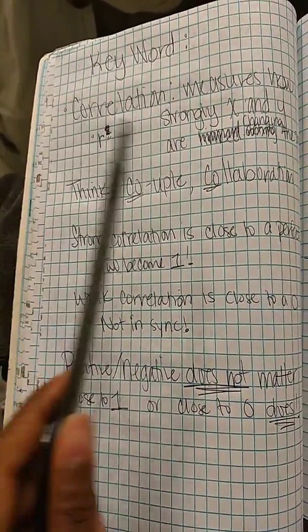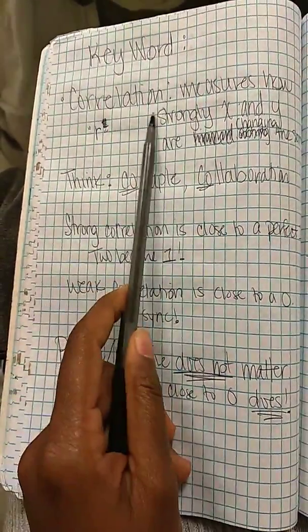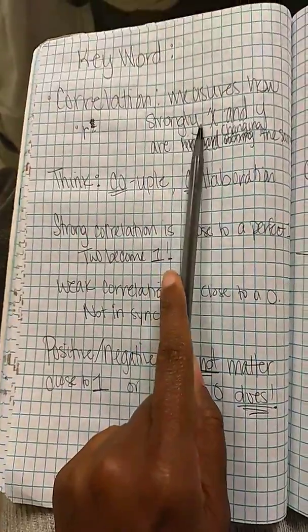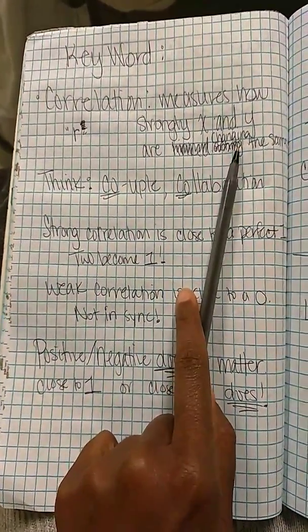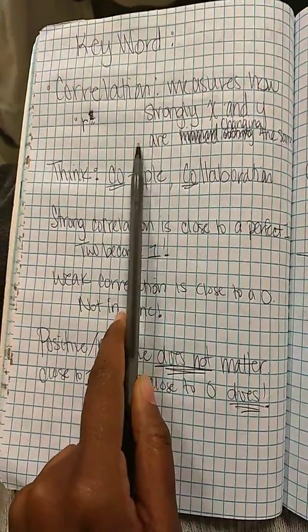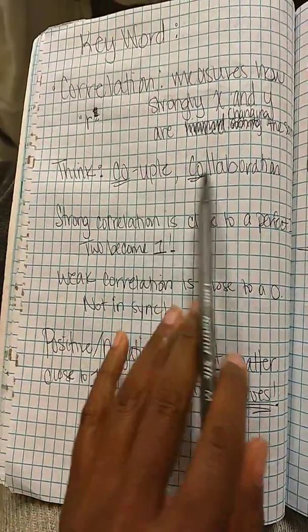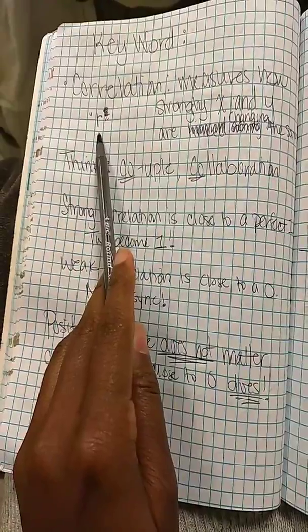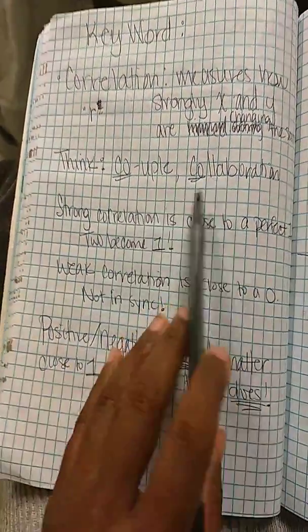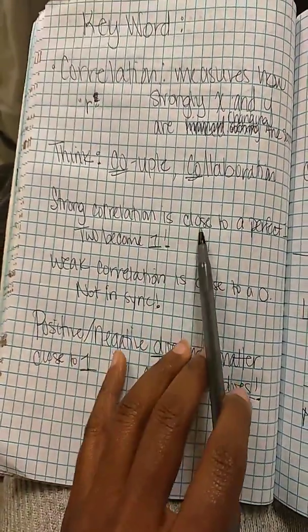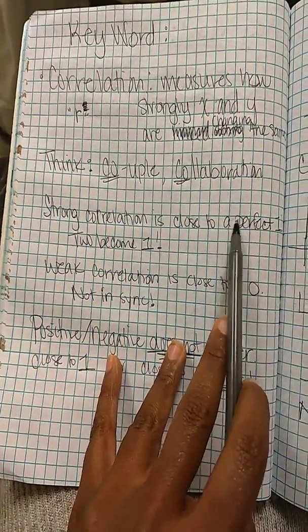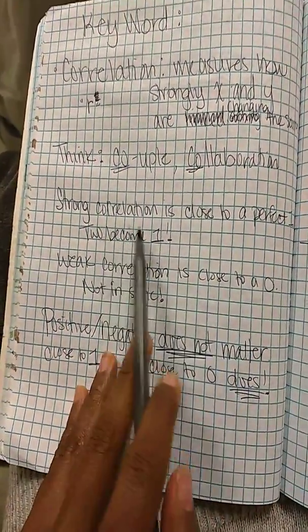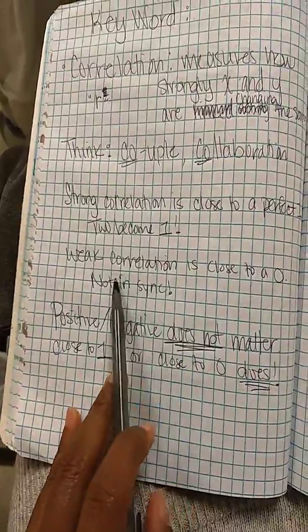Okay, next up we have correlation. Correlation measures how strongly X and Y are changing at the same time. So I want you to think about a couple, and correlation is represented by the variable R. When you have a strong correlation, that couple is in sync. It is close to a perfect 1. Two become one when it is perfect correlation.